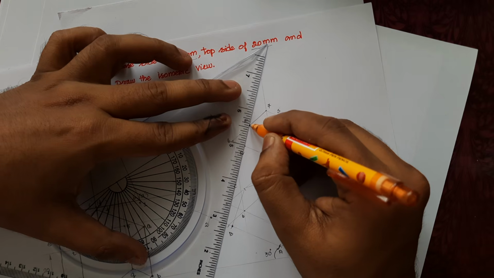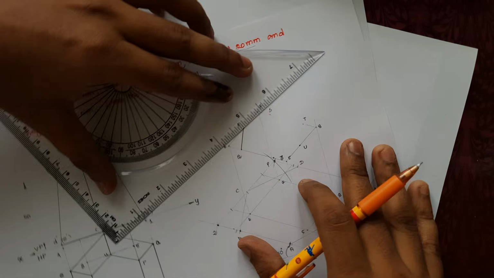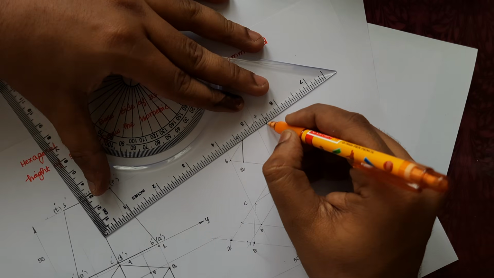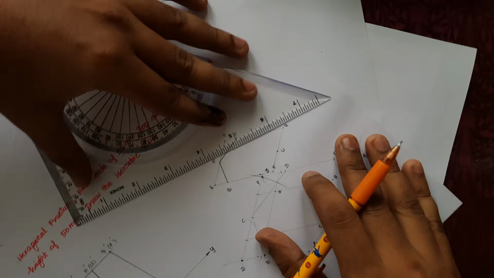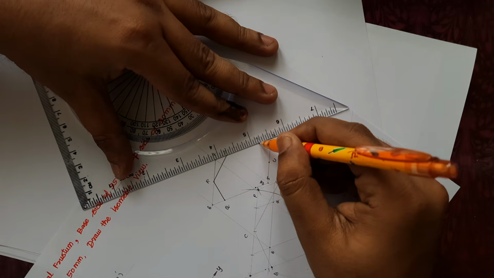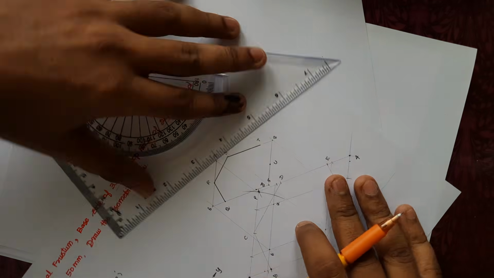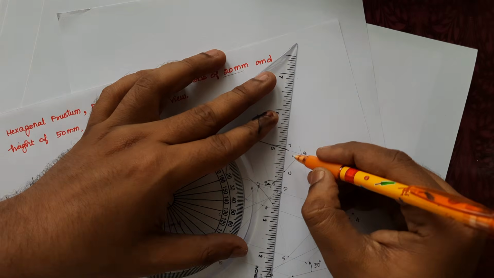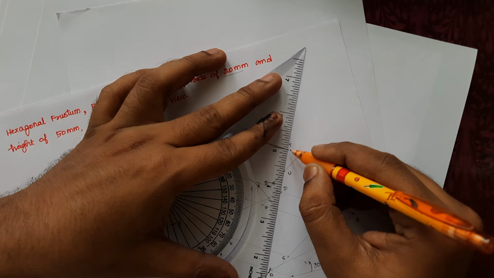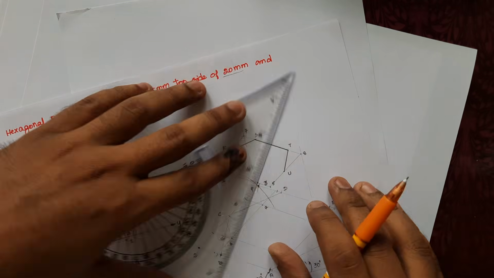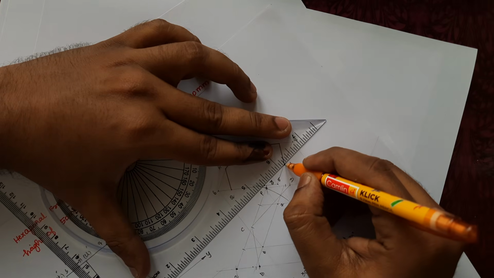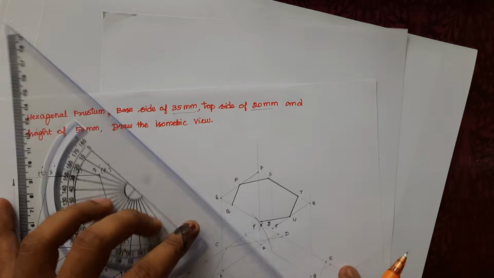Let me connect them first. We can use a thick line now, because we are going to complete the diagram. The visible lines should be thick. The top surface of the isometric view is always visible, so we can start from the top. The top surface will be thick lines. Yes, I have drawn it.